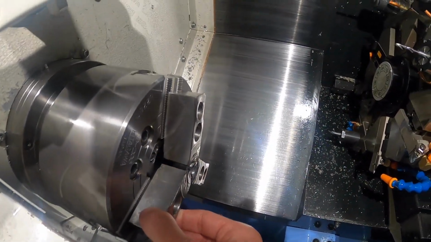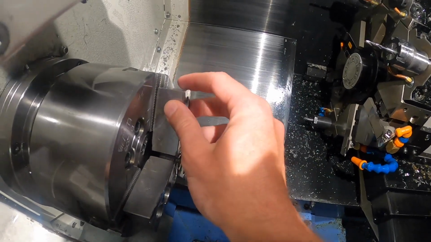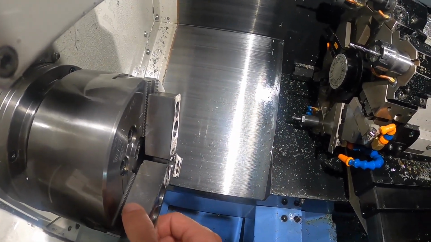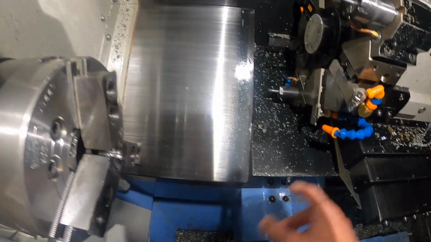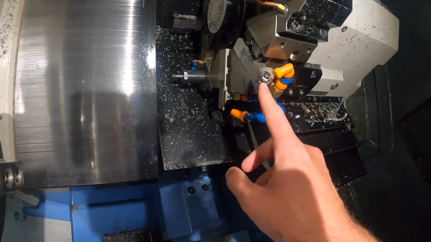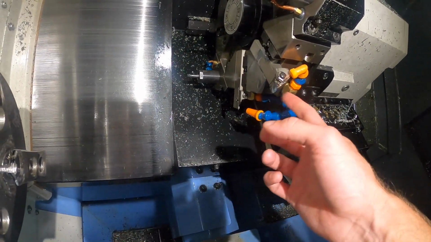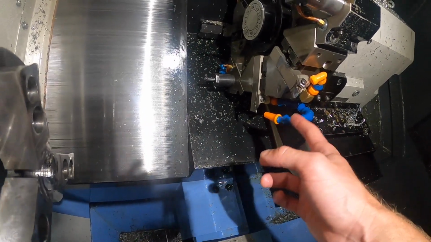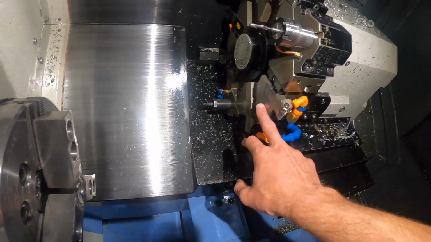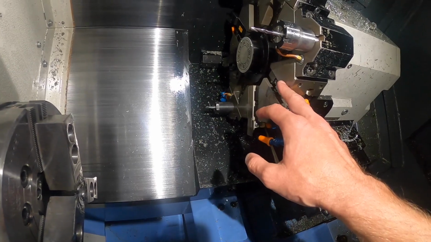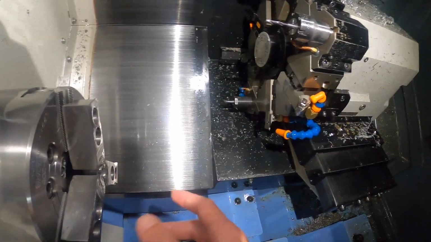I don't think it's bad. I stopped it soon enough to avoid any serious damage other than this tool's toast, which I have a replacement for. So hopefully no harm, no foul. I'll jump in here, I'll indicate some of this stuff, make sure everything's still square, but I think we're okay.